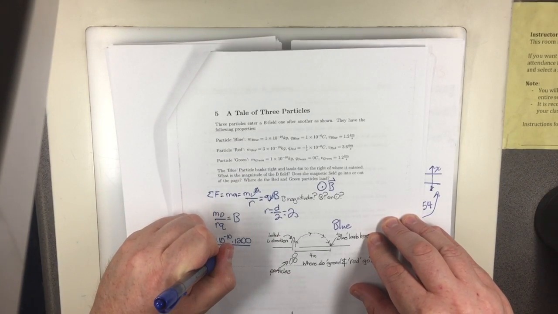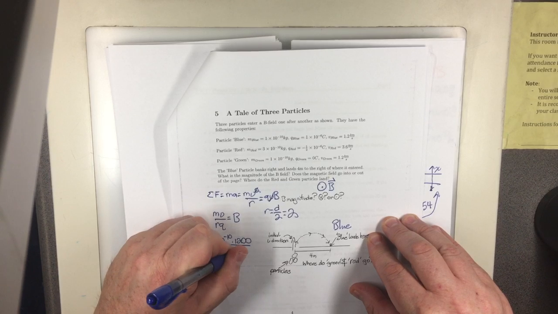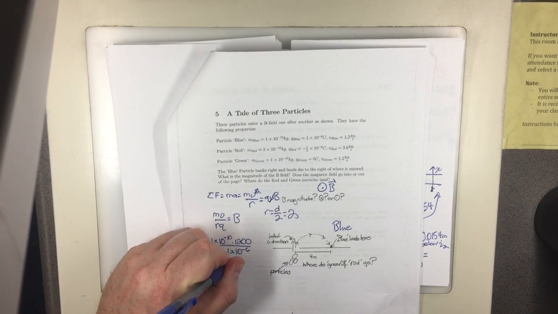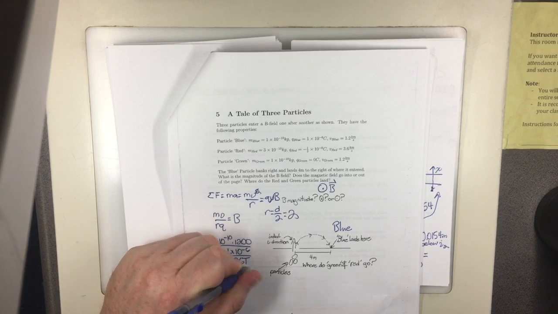And then Q is 1 times 10 to the negative 6. So the B field is 0.06 Tesla.